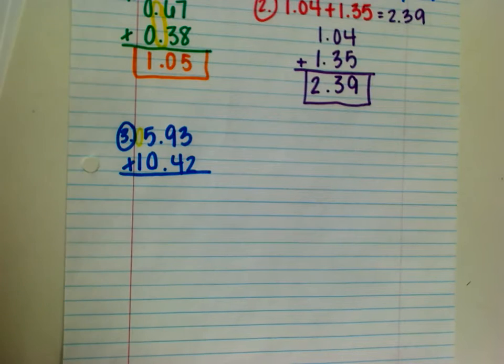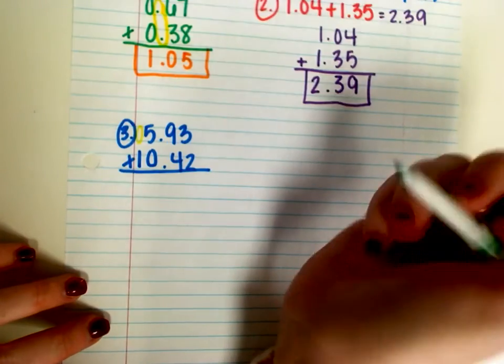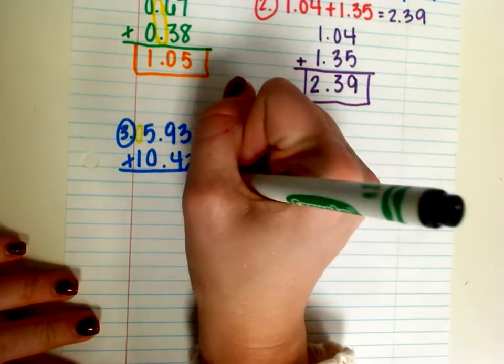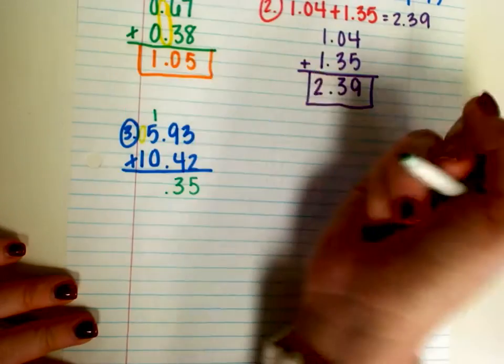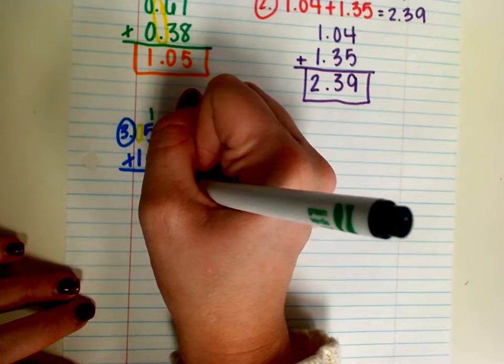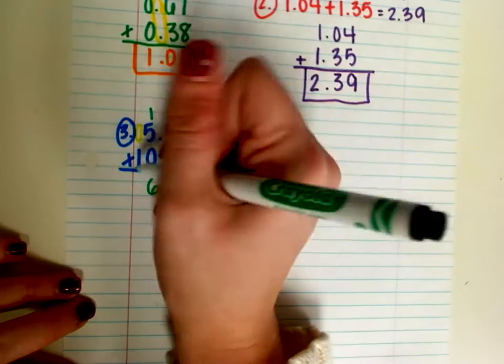Okay, and let me know what you get. What did you get? We got 16.35, so 16 and 35 hundredths. Let's see. 3 plus 2 is 5. 9 plus 4 is 13. Put the 3 down, carry the 1. 1 plus 5 is 6. Plus 0 is 6. And 0 plus 1 is 1.